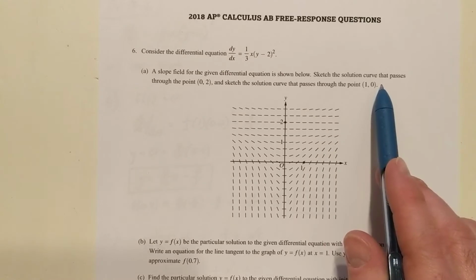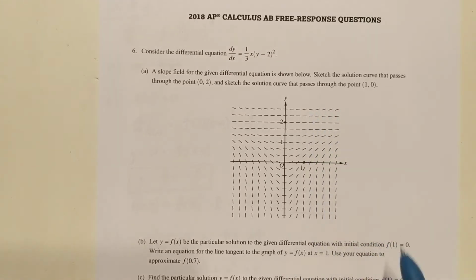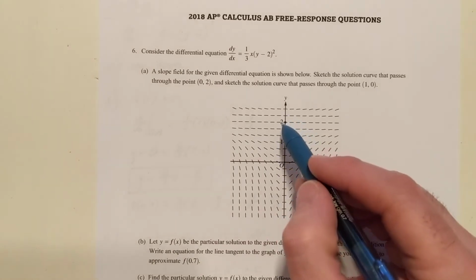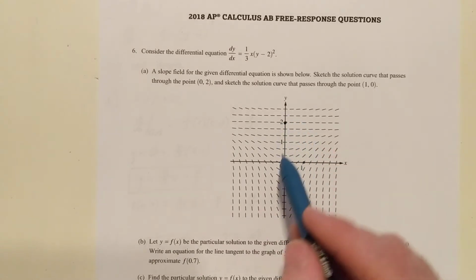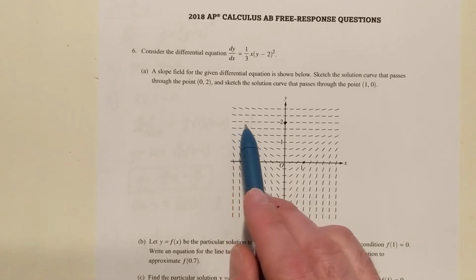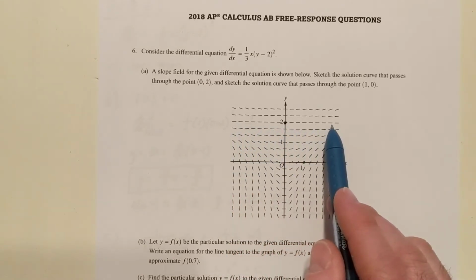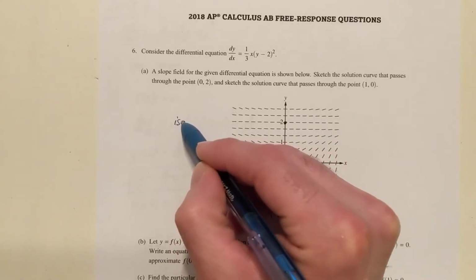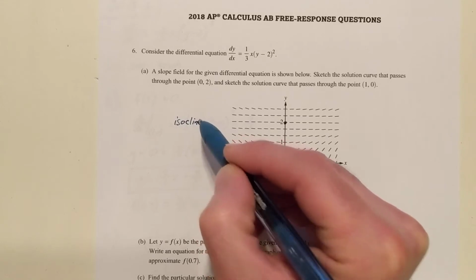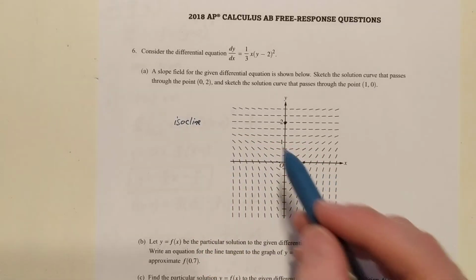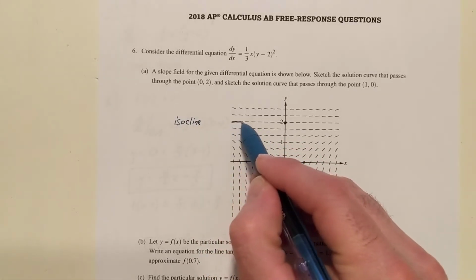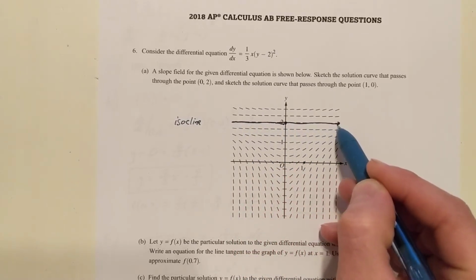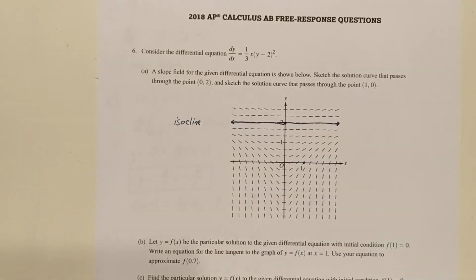Sketch two different solution curves, one that passes through the point (0, 2). This is about the easiest point I've ever seen on an AP free response question. That solution curve is going to start at the point (0, 2), and you can see here that there's a series of horizontal tangent segments going through that point. The word we used for that back in the day, everybody, was isocline. I said that was not a word you needed to know, and you still don't, but basically it works like a horizontal asymptote, and in this case, the solution curve through the point (0, 2) is simply a horizontal line. That's all you had to draw for that one.